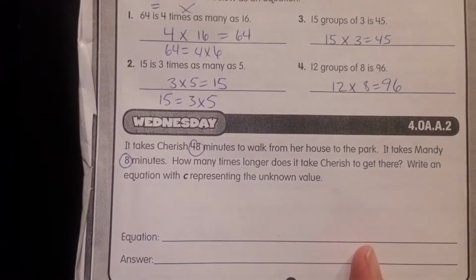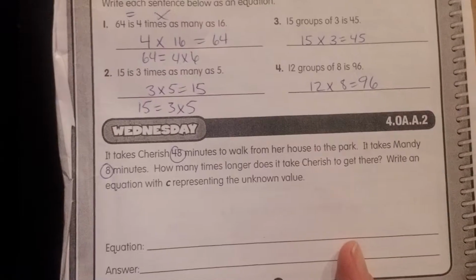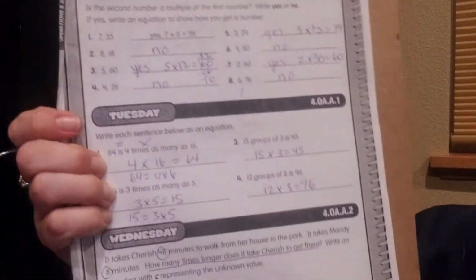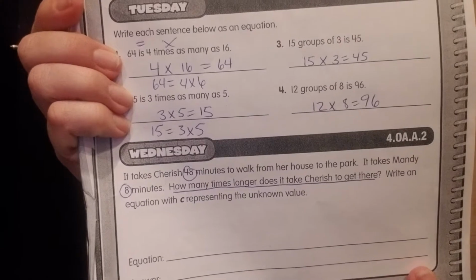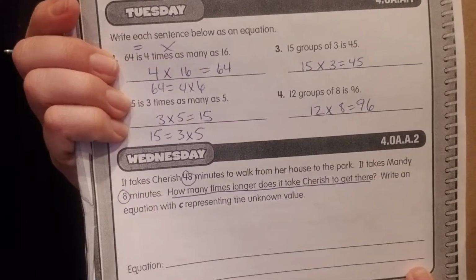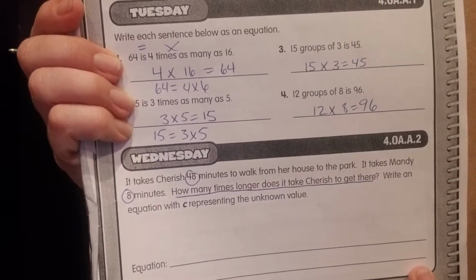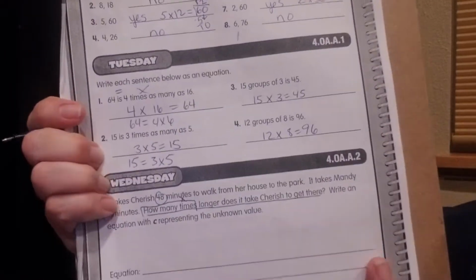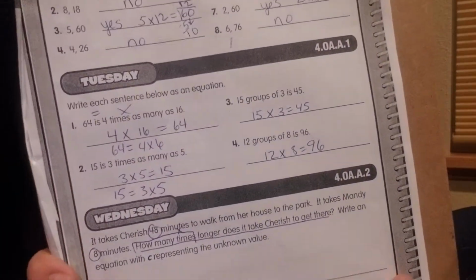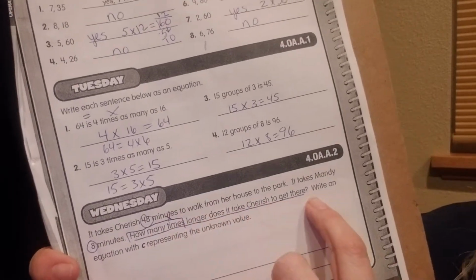Okay, so we circled the numbers, we underlined the question. Read the question out loud. How many times longer does it take Cherish to get there? And then we're going to box in the key word. What's the key word or words that tells me if I'm adding, subtracting, multiplying, or dividing? How many times? We know that's multiplication.